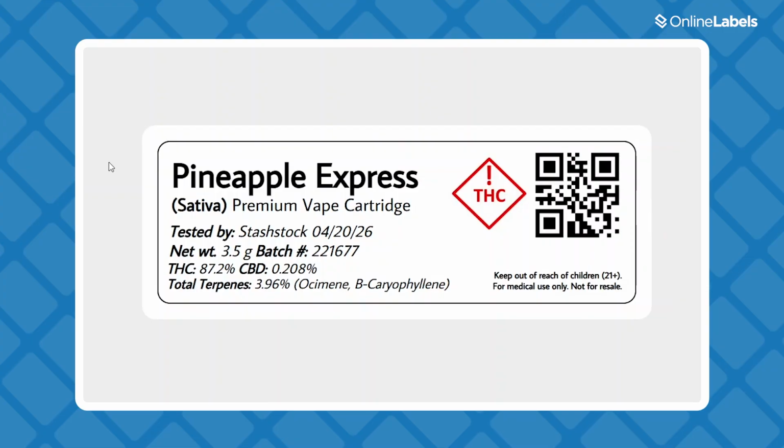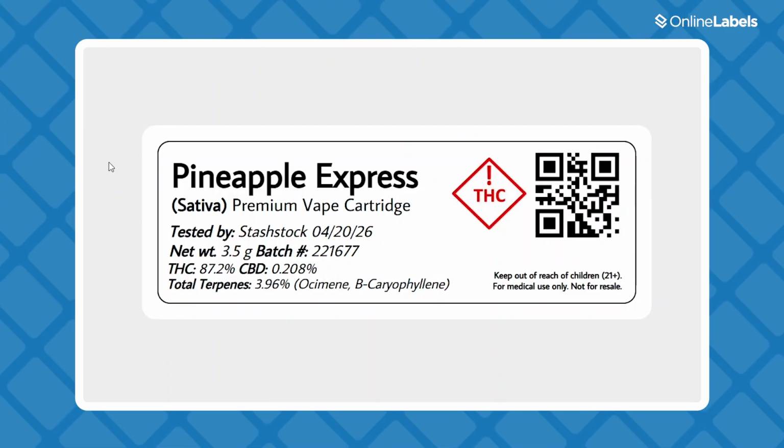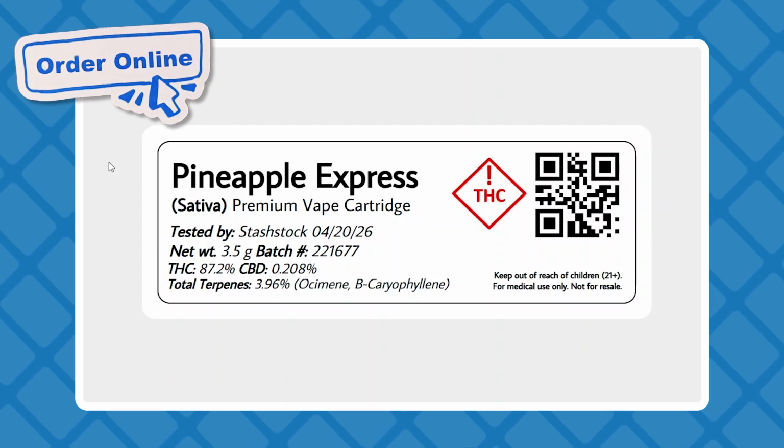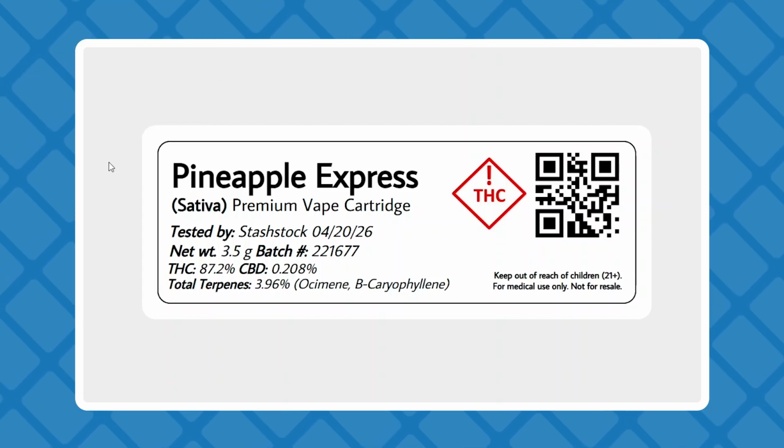It seems like a lot to fit on a relatively small product label, but transparency is everything in the cannabis industry, which is highly regulated and complicated. Try following these tips to create your own label.